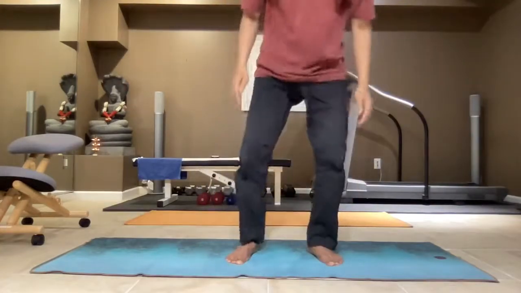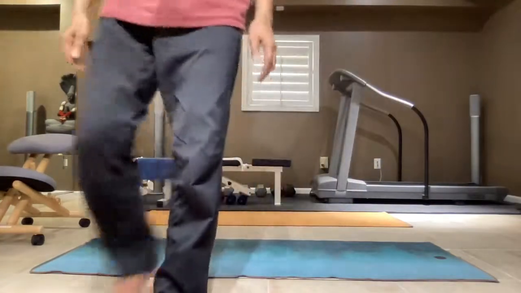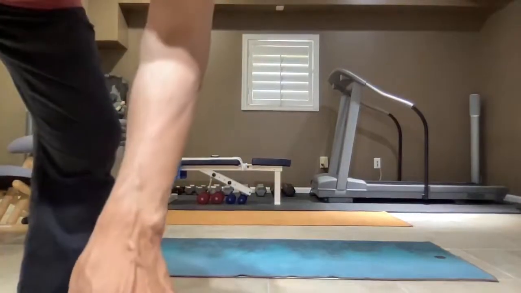Next one. The profound relaxation is being able to get up from here without any support. So, getting up without any support. You need to practice that.